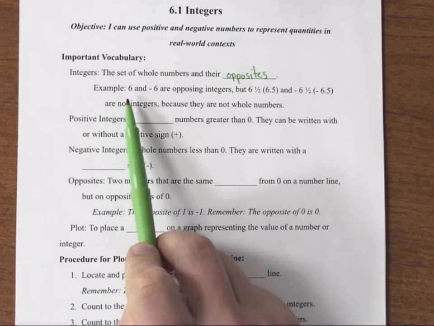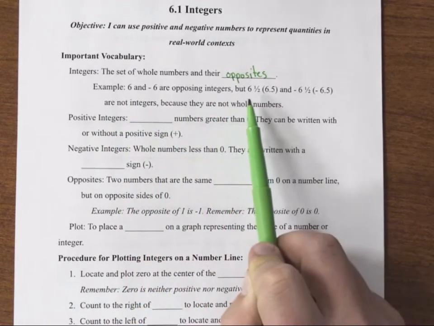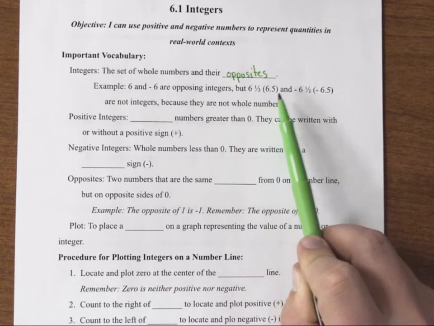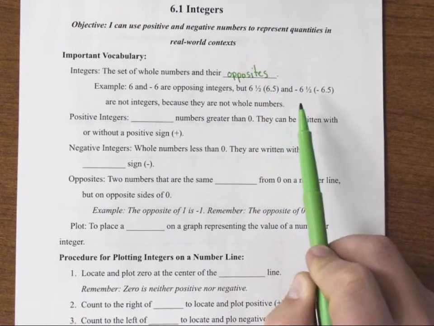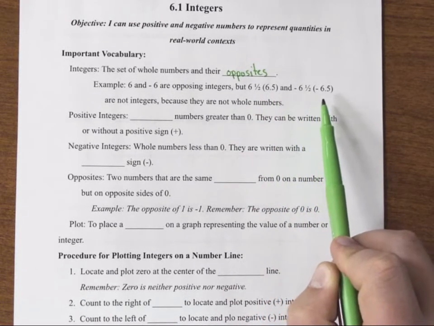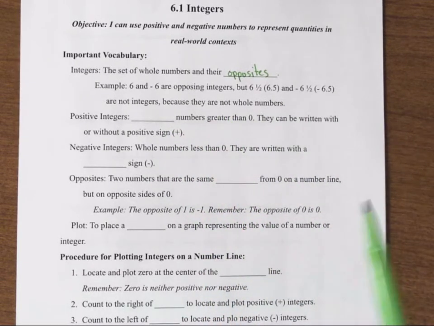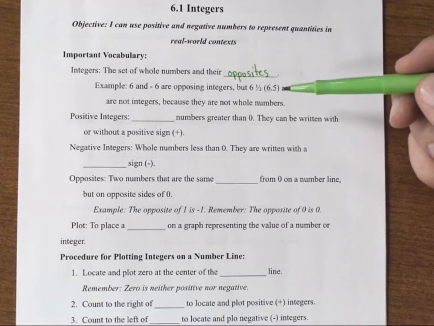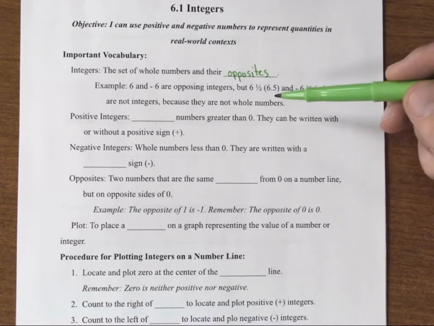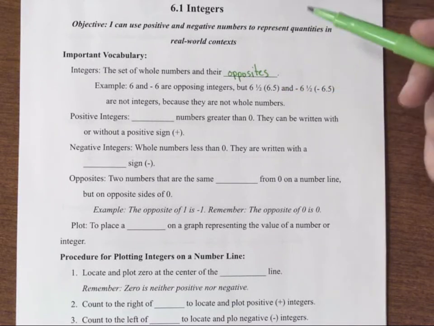An example here, 6 and -6 are integers, but 6.5 and -6.5 are not integers because they are not whole numbers. So again, keep in mind that integers are only whole numbers and their opposites, not rational numbers and their opposites. So they cannot be a decimal and they cannot be a fraction. Okay.